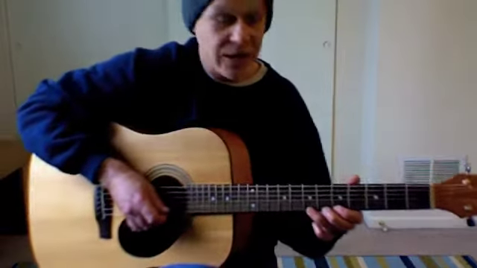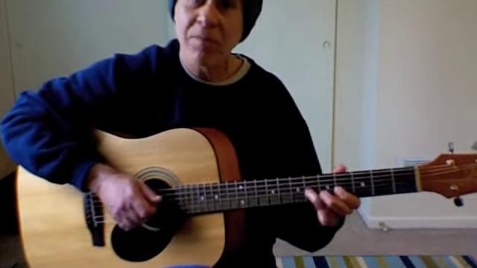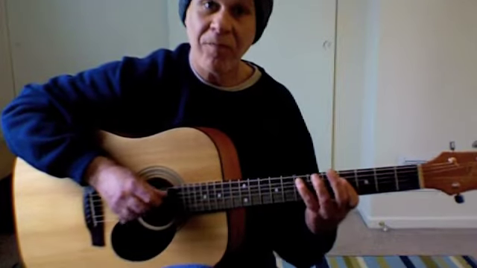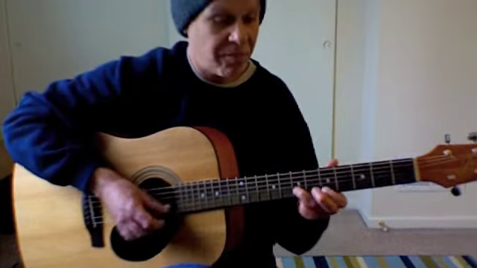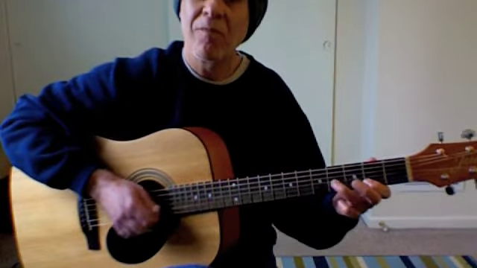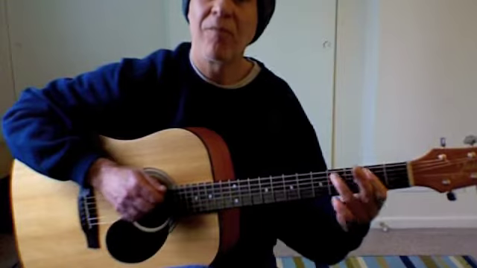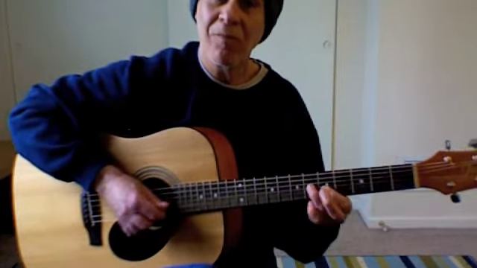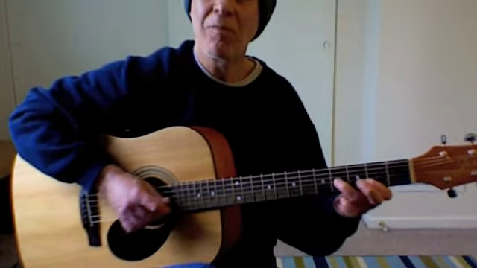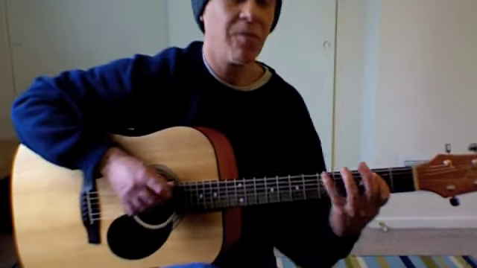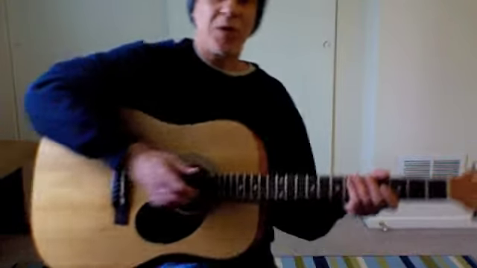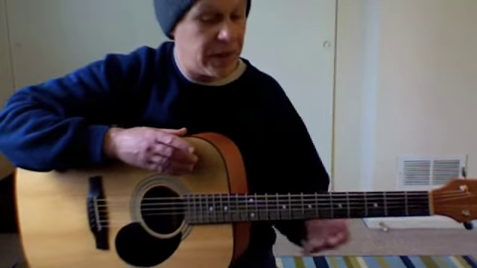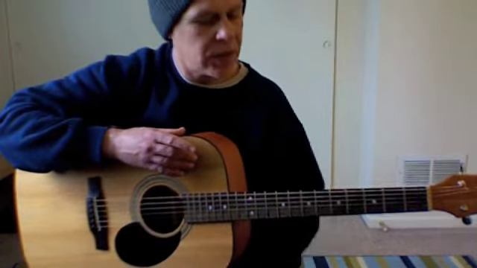So you have them right next to each other. They're like neighbors. They're the same notes. I mean, they consist of the same notes.